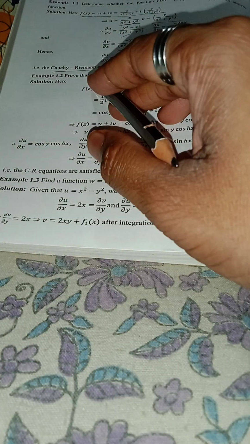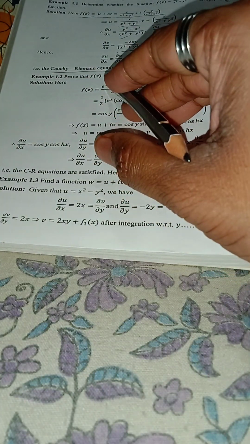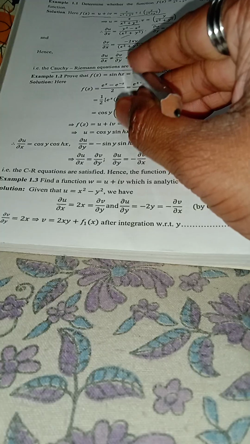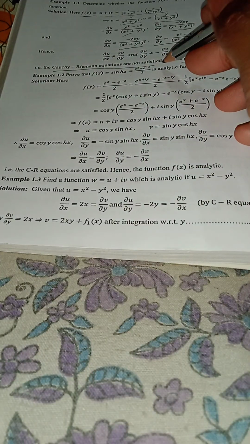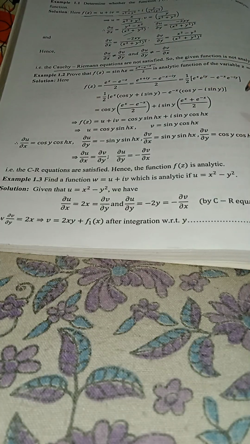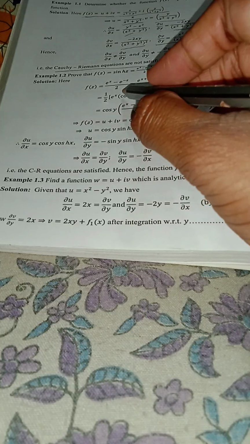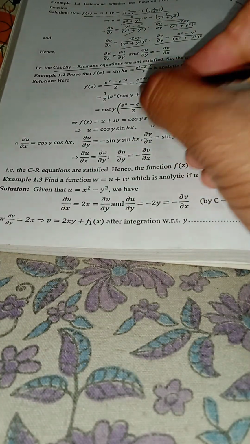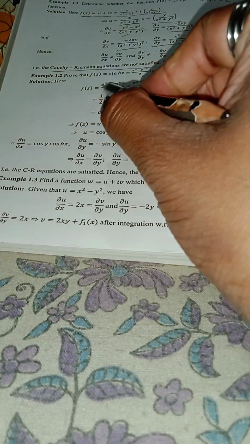Now prove that f of z equals sinh z, which is equal to e raised to z minus e raised to minus z by 2, is an analytic function of the variable z equals x plus iy. The function f of z is given, so we write it as it is.